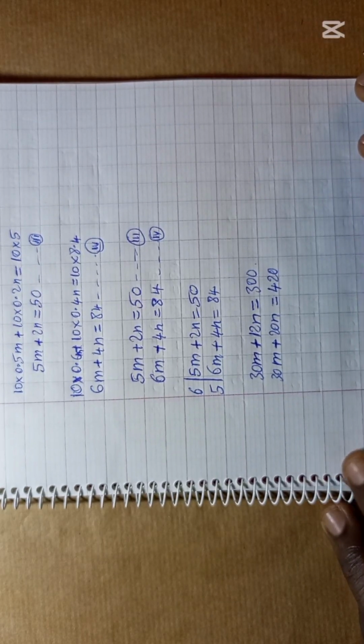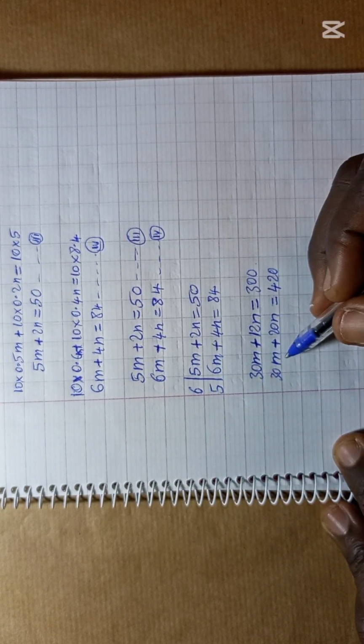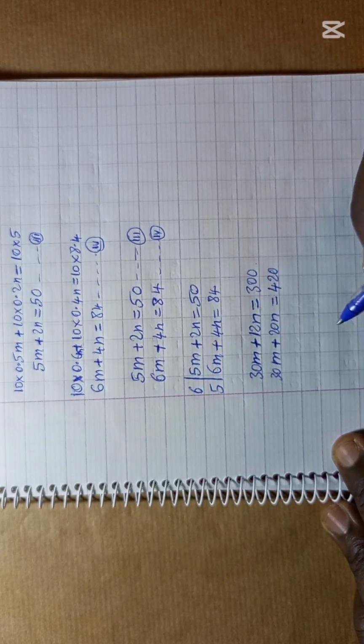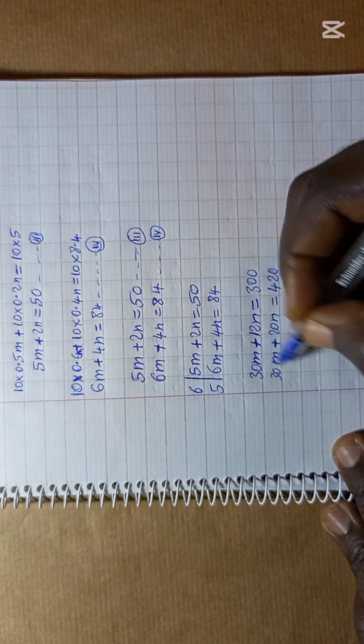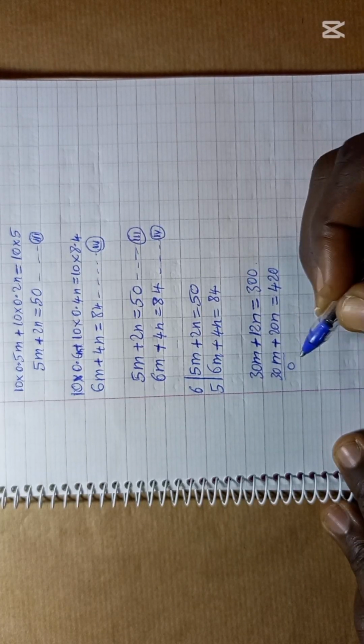The next step now is we're going to subtract this one from this. So we'll do 30m minus 30m, this will give us 0.